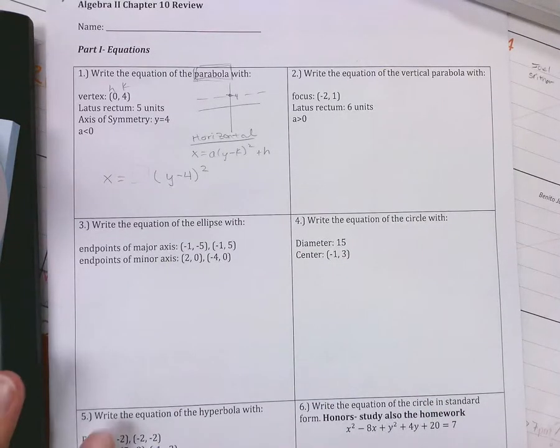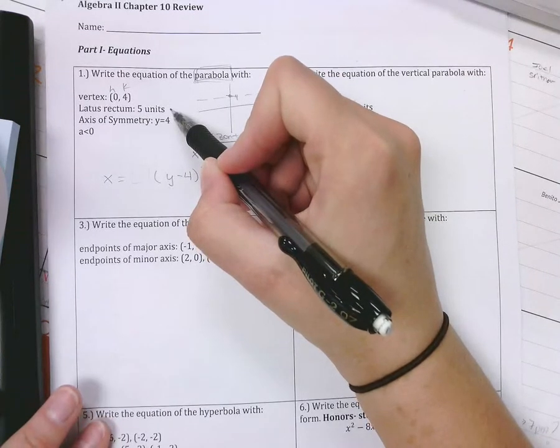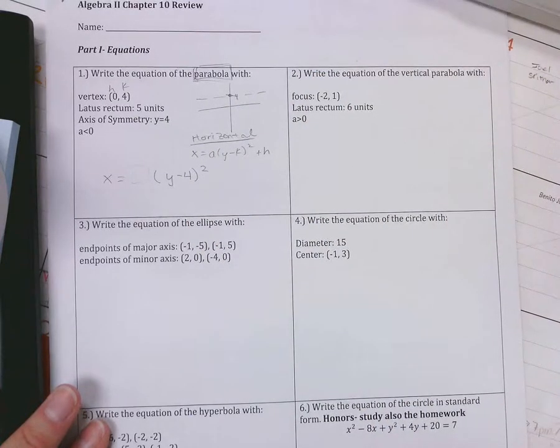It tells us the latus rectum is 5. The latus rectum is one of the things that will tell you a. So the latus rectum and the distance between vertex and focus, or vertex and directrix, are things that will help you find a. We've been talking about latus rectum for like 4 weeks.